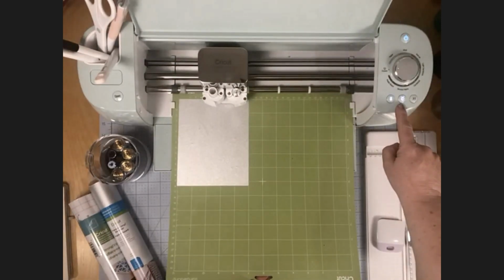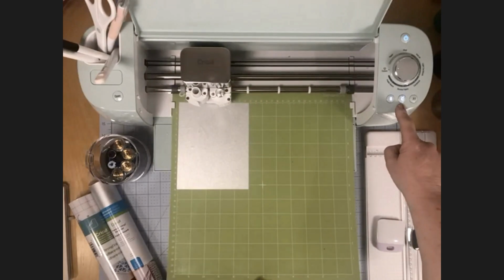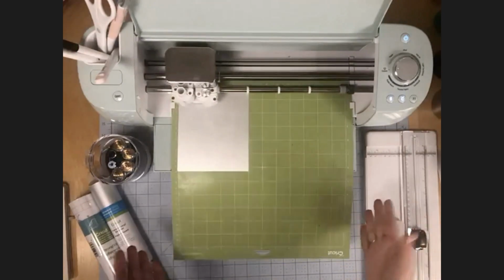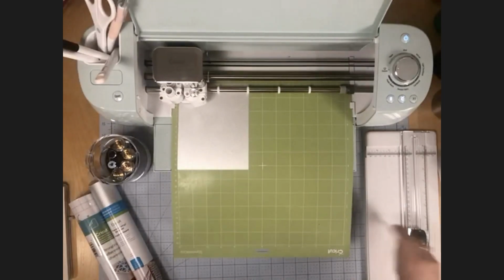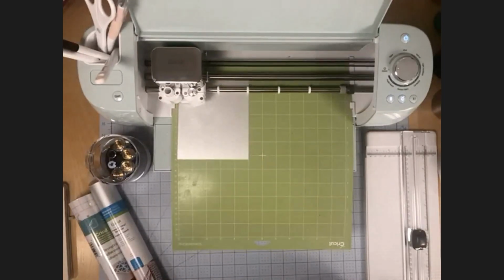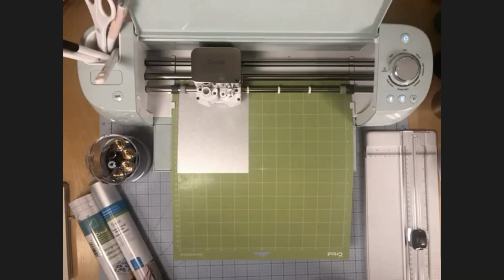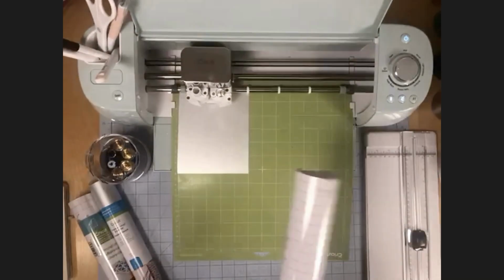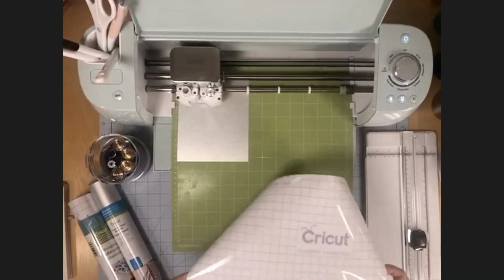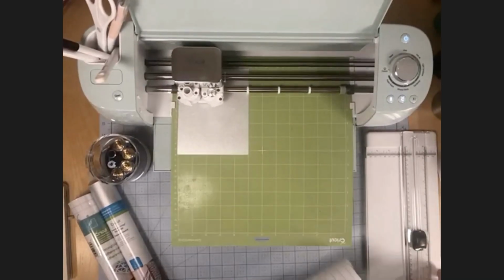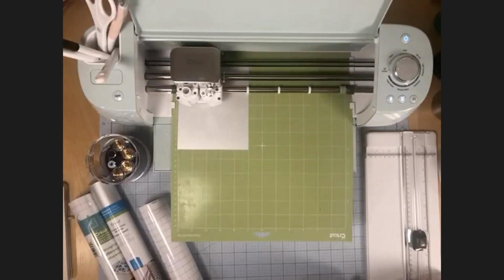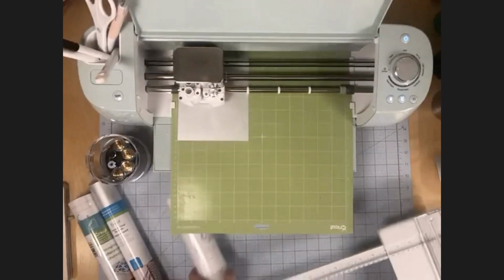Okay, so you hit your Cricut button and it's going to start cutting. And you don't need to hold it or anything like that. It'll do its magic. And while that's cutting, I would go ahead and trim my transfer tape. So I'm using, again, the strong grip transfer tape, and you have the grid lines on it. So you don't need to use a paper trimmer to do this.